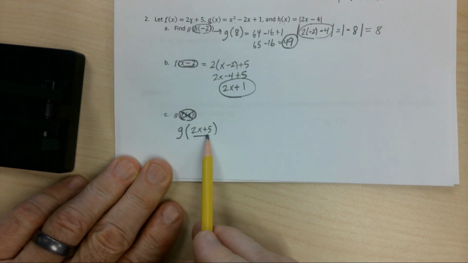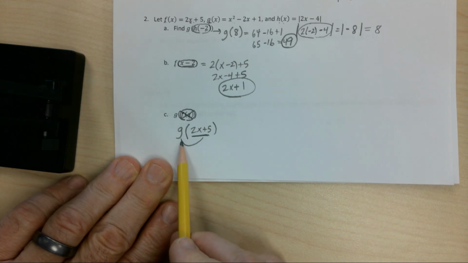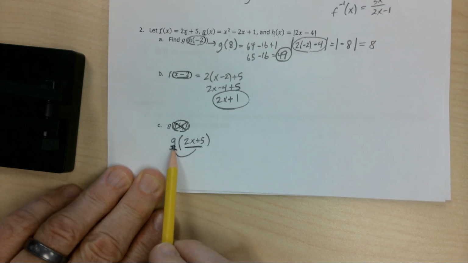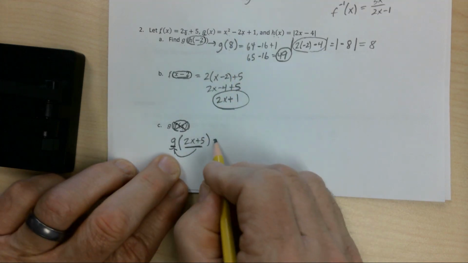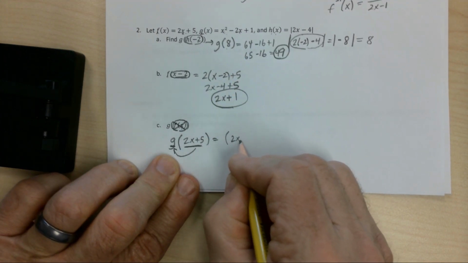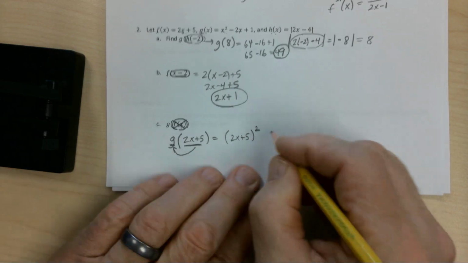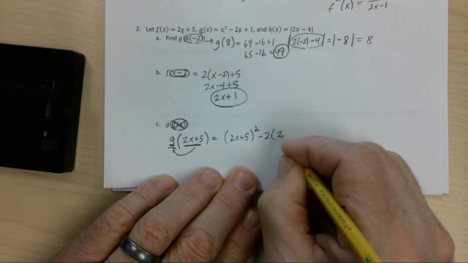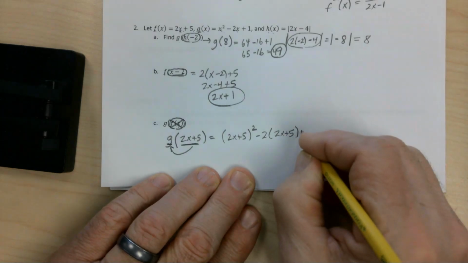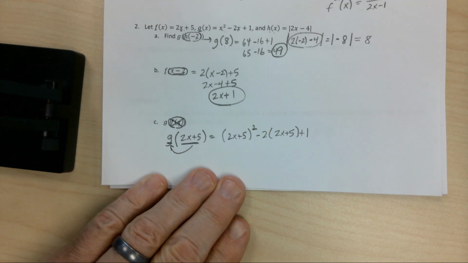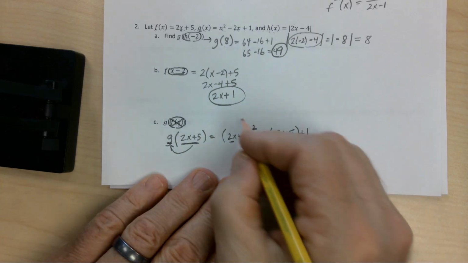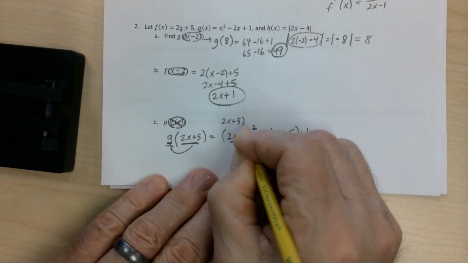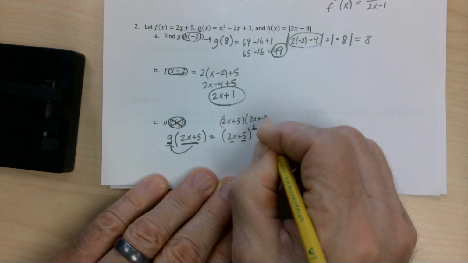So we got to put all of this into every x found in the function defined by g. That's a lot of words just to say put 2x plus 5 there and there. So we get 2x plus 5 squared minus 2 times 2x plus 5 plus 1. Biggest mistake is to square that and feel like you're doing it right. No way. 2x plus 5, 2x plus 5. Now we're doing it right.